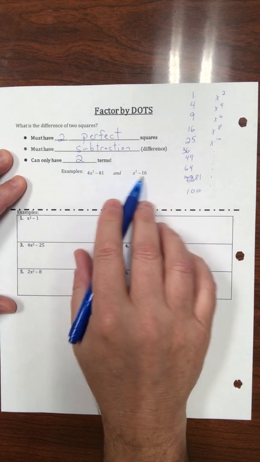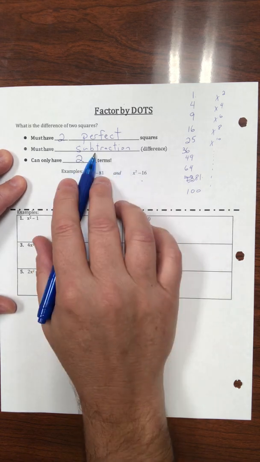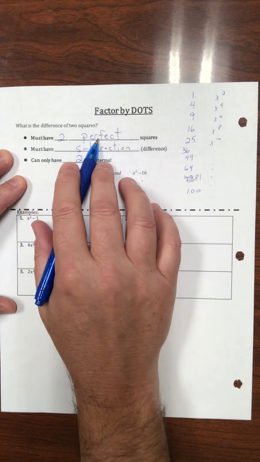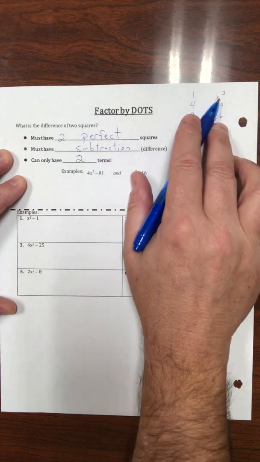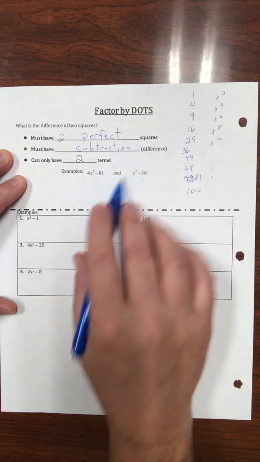Let's look at this one. Two terms, meets that one. It's got subtraction, and it's got to be two perfect squares. Well, 16 is on my list. X squared is on my list. So that is the difference of two squares.